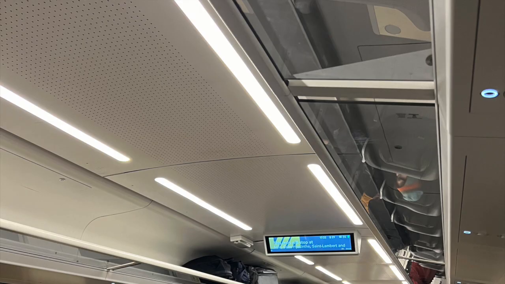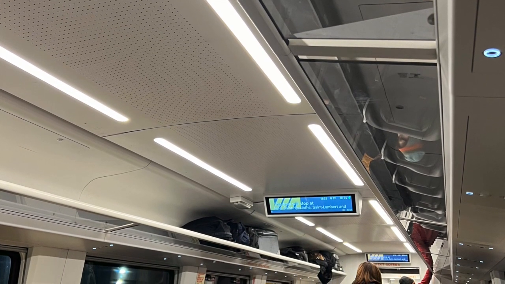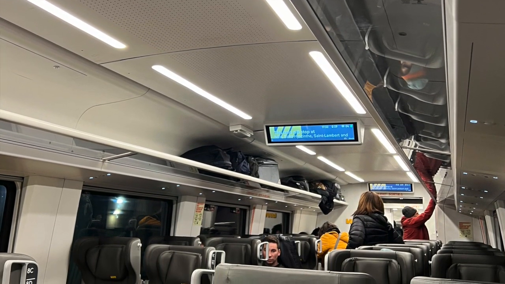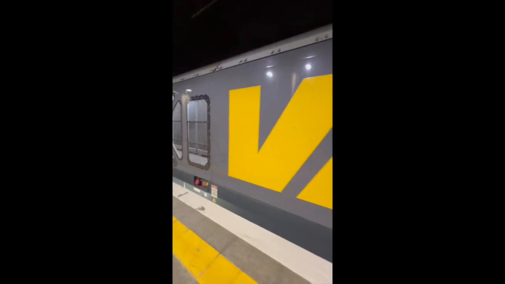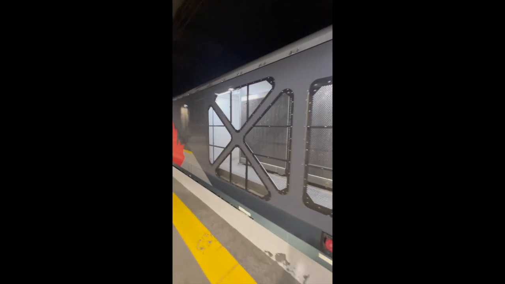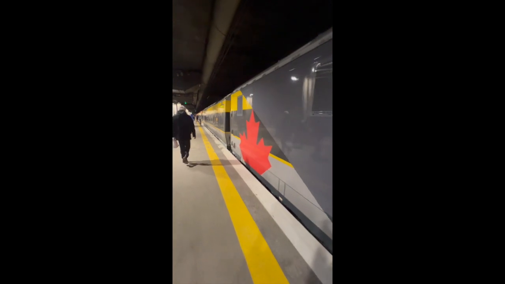If you're used to trains in the UK, you need a little bit more, I would say, get there more in advance. The stations aren't as exciting as, say, King's Cross or Waterloo, but definitely get there in time. You're going to board, and that's it. It's that easy.